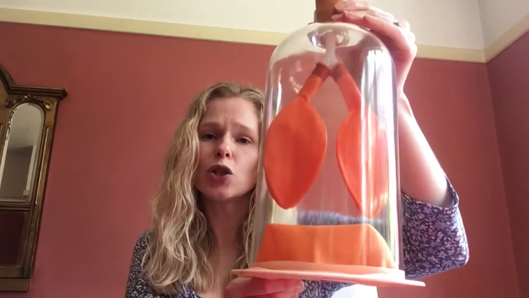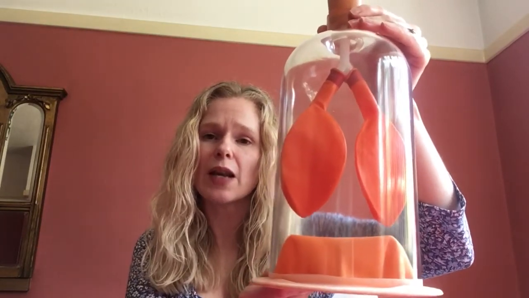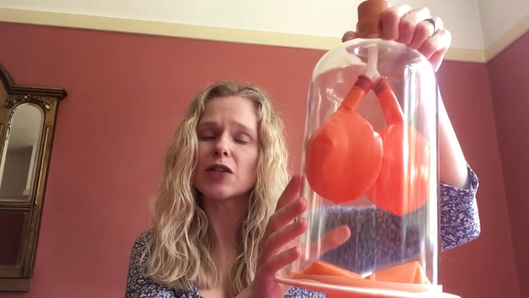In biology, we often represent breathing with a bell jar model. And this has a glass case. It has two balloons inside it, which represent the left and the right lung, and it has a rubber base, which represents the diaphragm. So when you breathe in, the diaphragm moves down. This increases the volume of the chest cavity, decreases the pressure, air rushes in, and your lungs inflate.